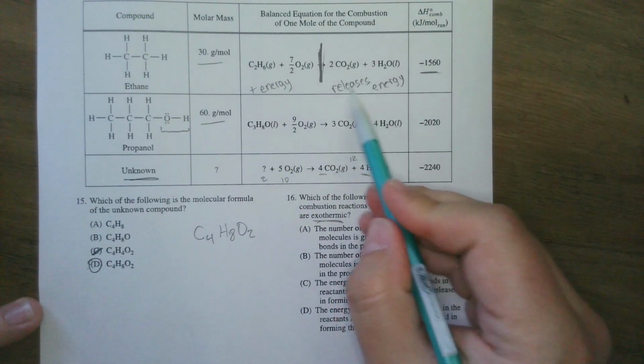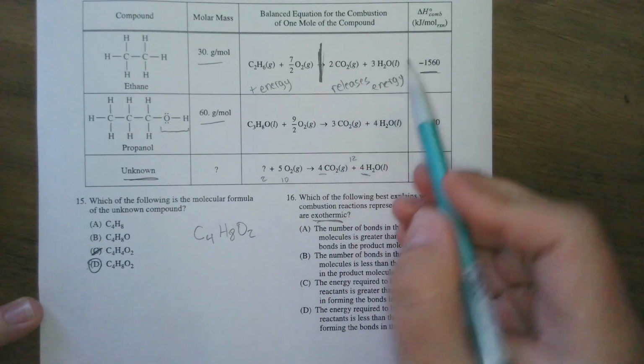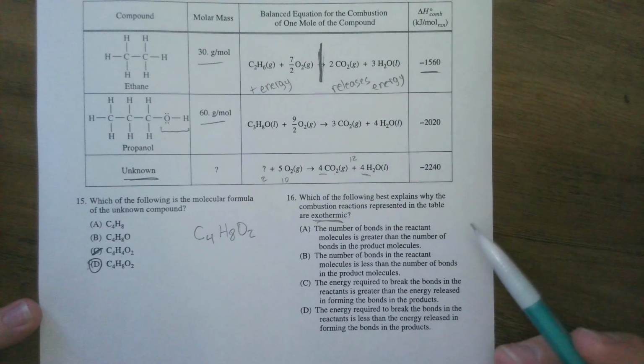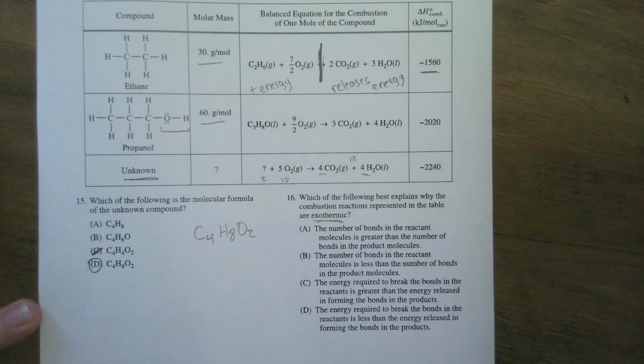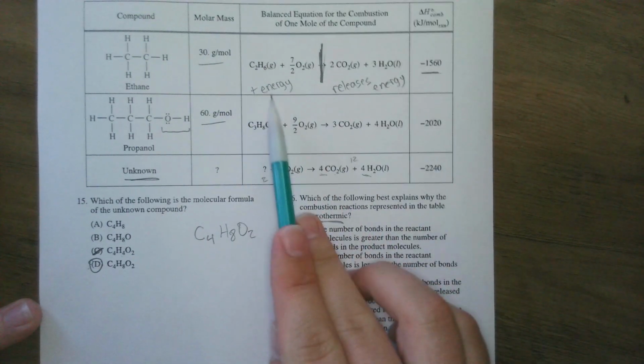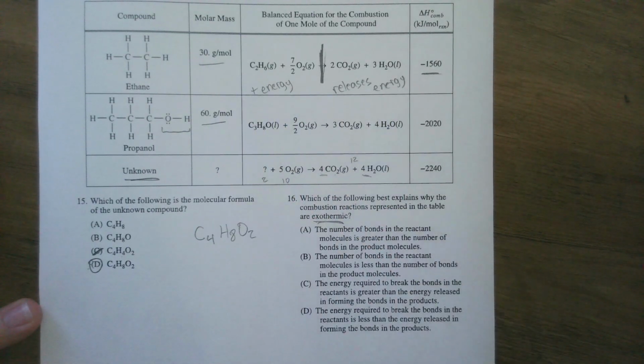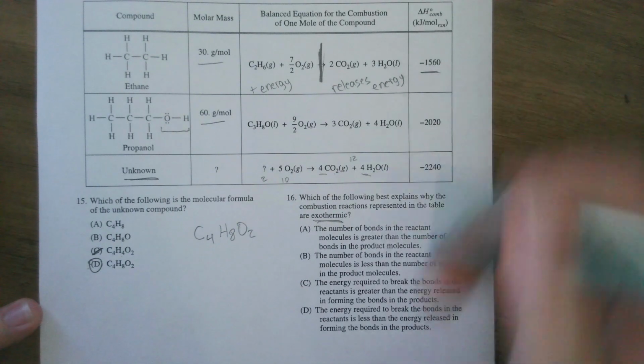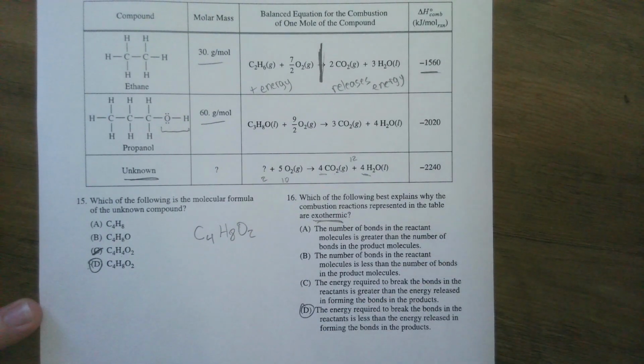It's because reforming all these new bonds releases more energy than I had to put in to break them all in the first place. An endothermic reaction is just the opposite. I have to add more energy than I actually get out from reforming all the bonds. So my answer choice that's going to match that the best is D. The energy required to break the bonds in the reactants is less than the energy released in forming the bonds of the products.